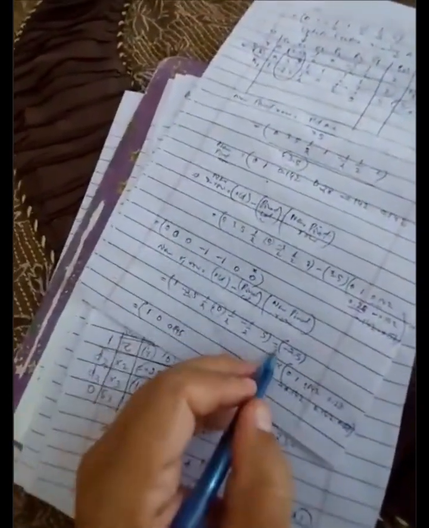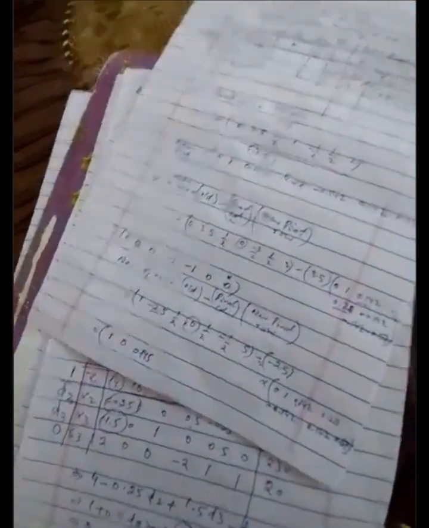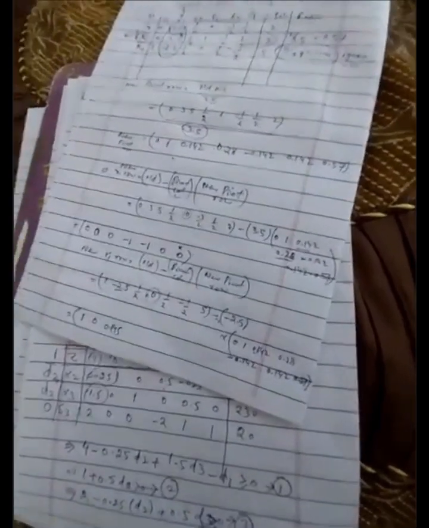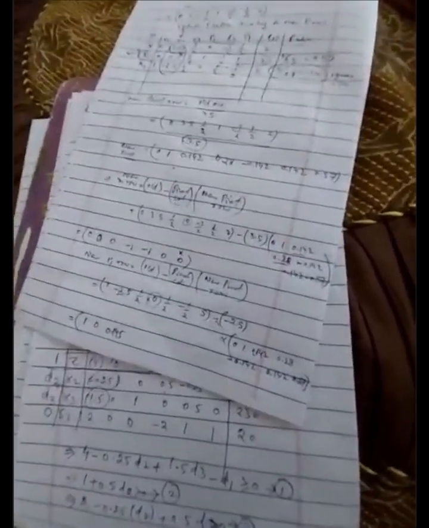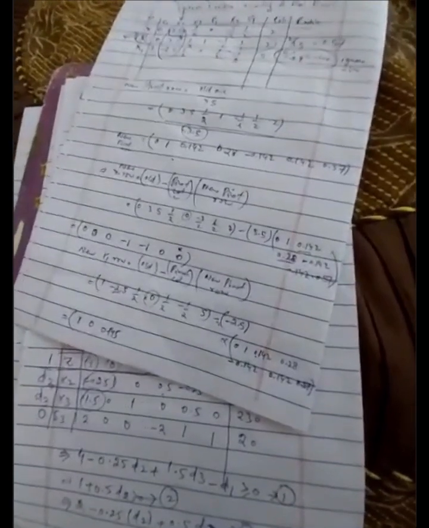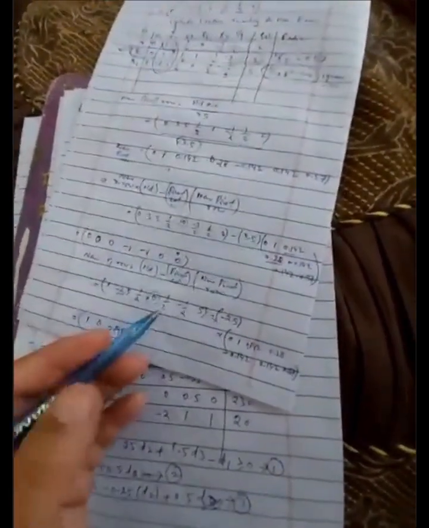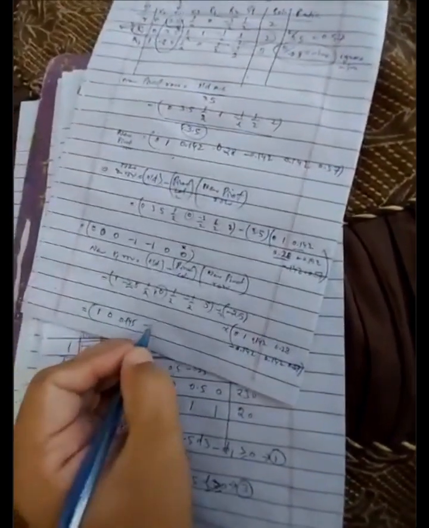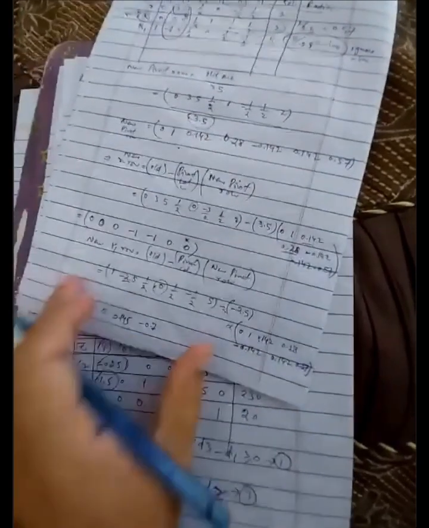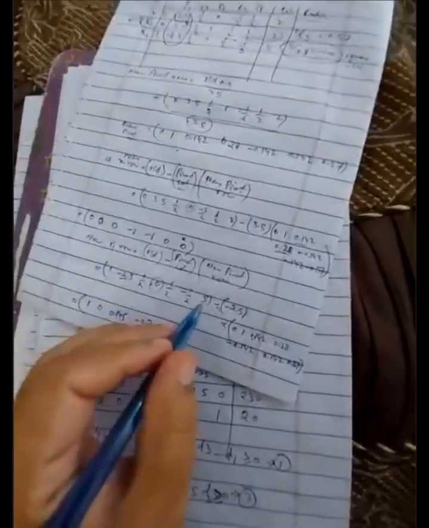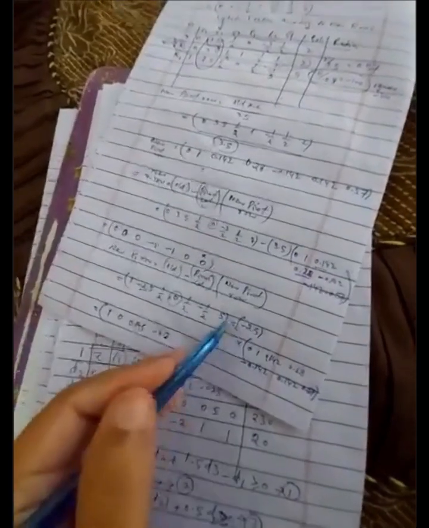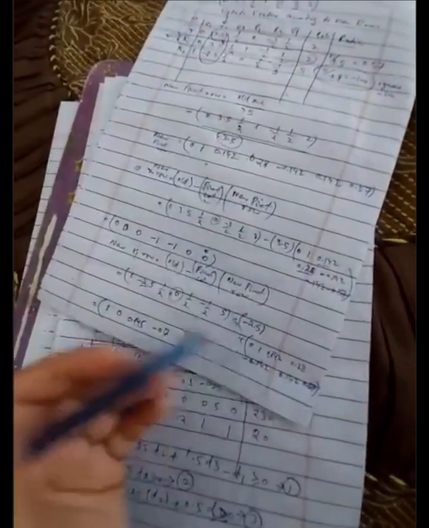Now 0 minus 2.5 into 0.28. 0.28 multiplied by 2.5 will give us 0.7. So 0 minus 0.7 is minus 0.7. Now 1 over 2 minus 2.5 into 0.142. So minus minus will become plus, and plus and minus will become minus.